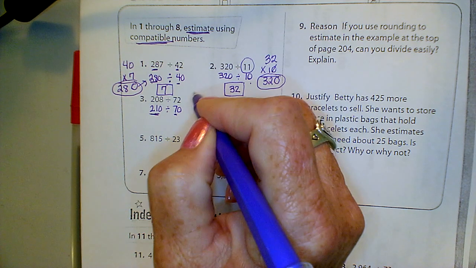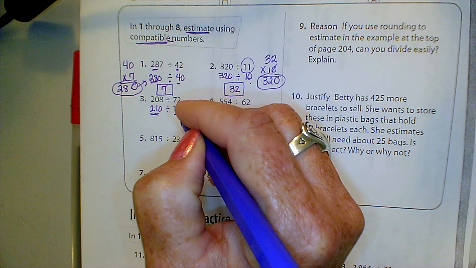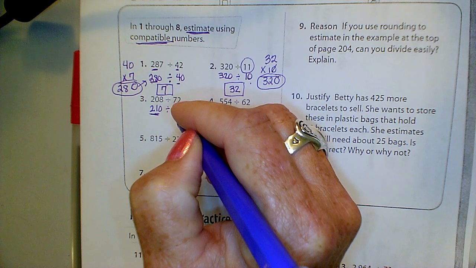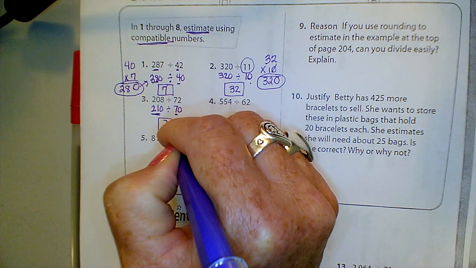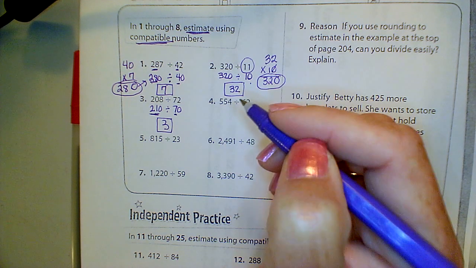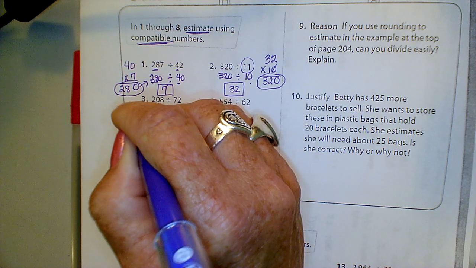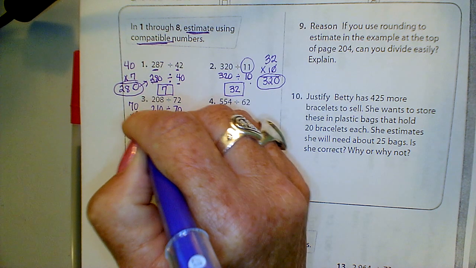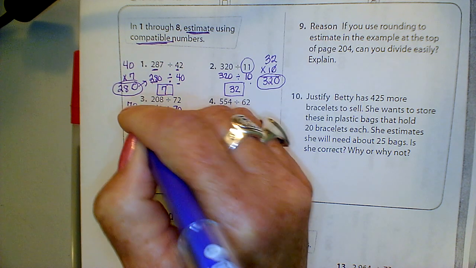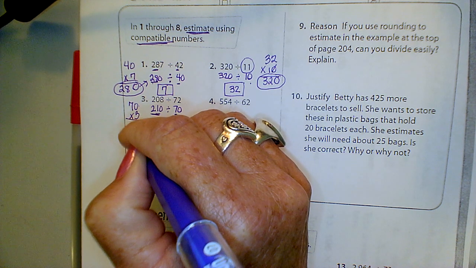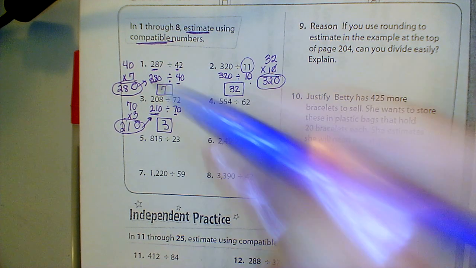So if 7 times 3 is 21, 210 divided by 70 is what? 3. Very good. How do we check that? 70 times 3. 3 times 0, 3 times 7 is 21. And we have a match.